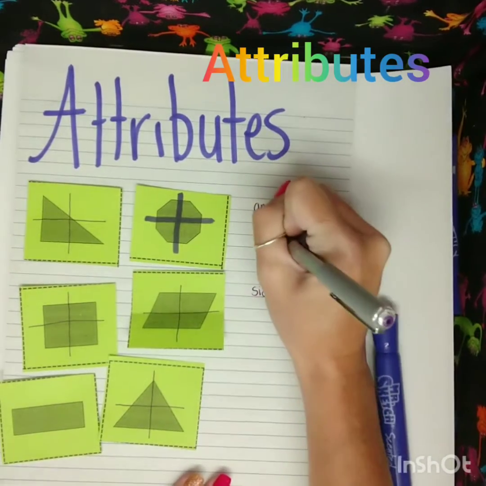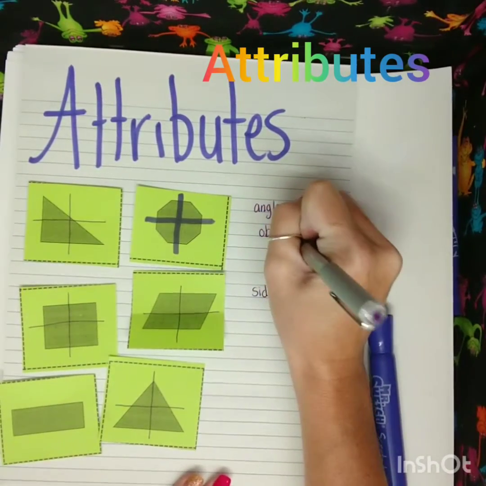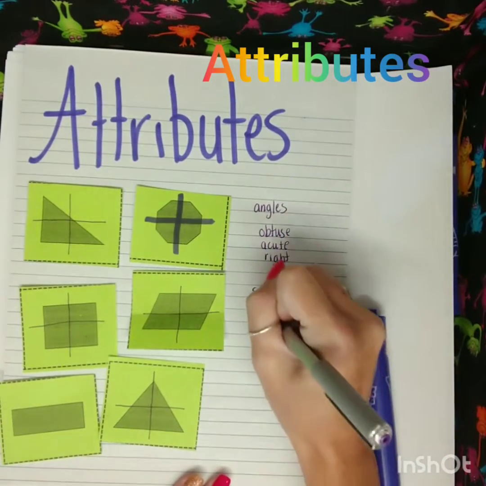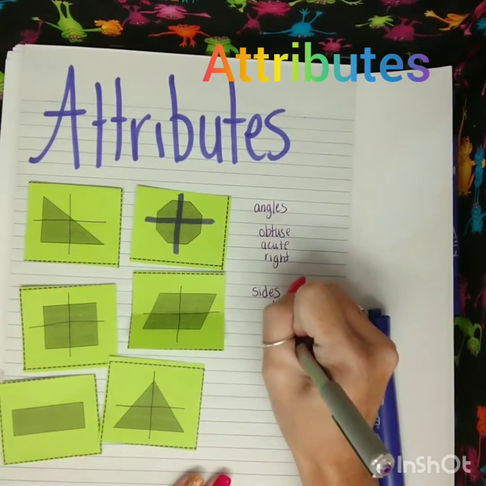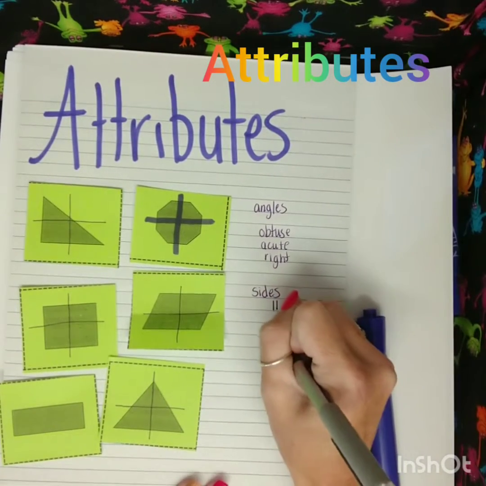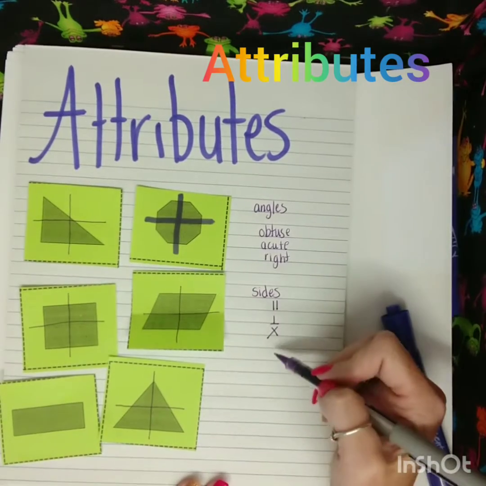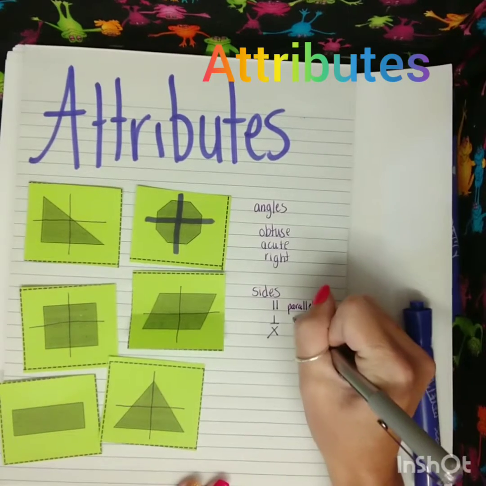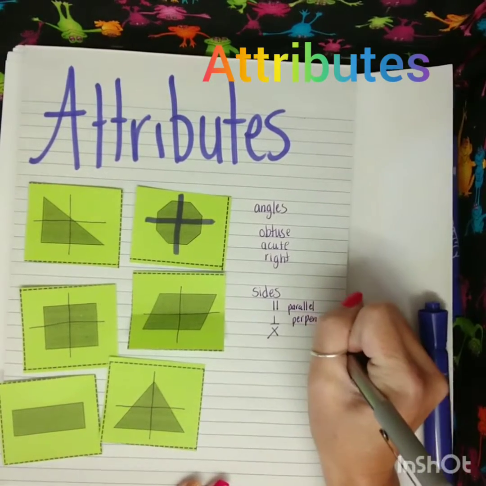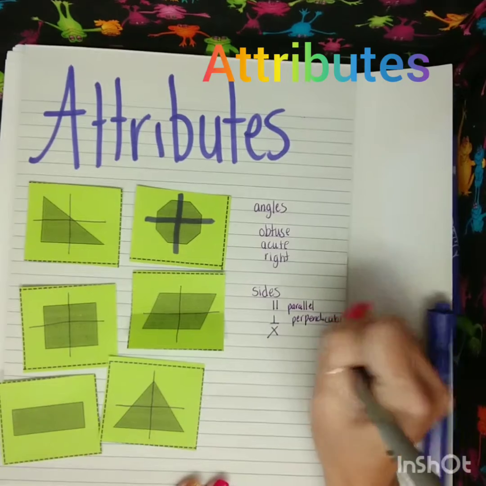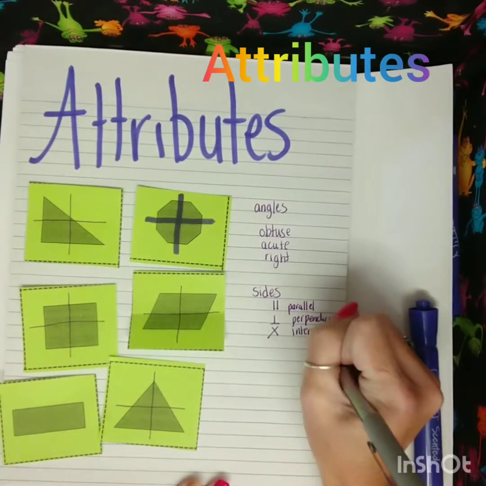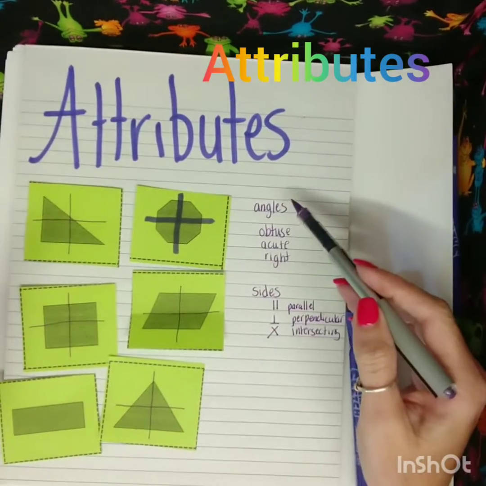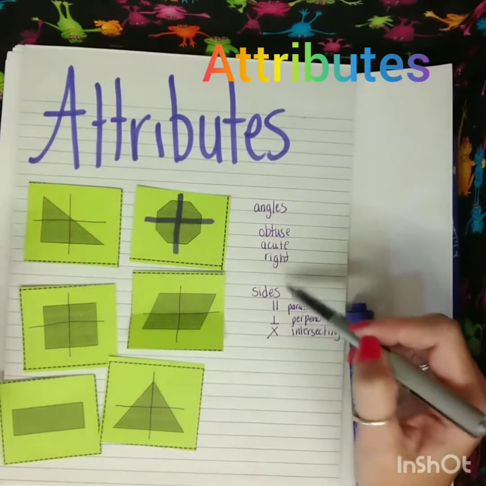So the angles are either obtuse, acute, or right. And the sides either have parallel sides, perpendicular, or intersecting. I use shorthand for that, so I'll write it out one time, but I'm not going to write it out all the time. When I go through these, I go through each one and write out the attributes.